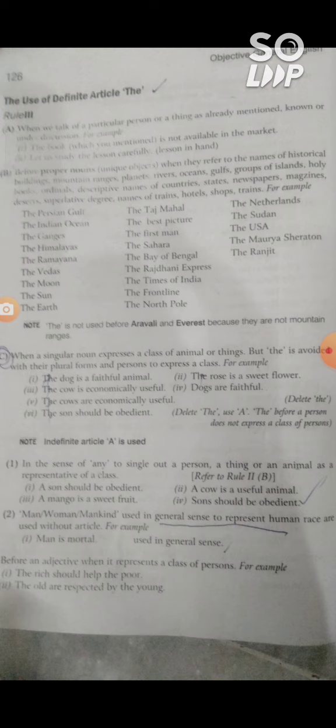Before an adjective, when it represents a class of persons here. The rich means rich people. The old means old people here. It represents a class of persons. The rich does not mean only one singular person. The poor means poor people. Understand? Like, the rich should help the poor means rich people should help the poor. Yes, the poor. The poor means not only a single person here, but the whole class.